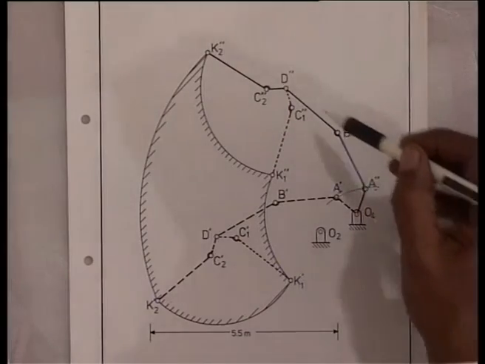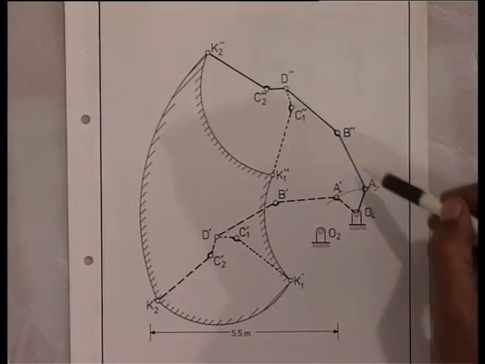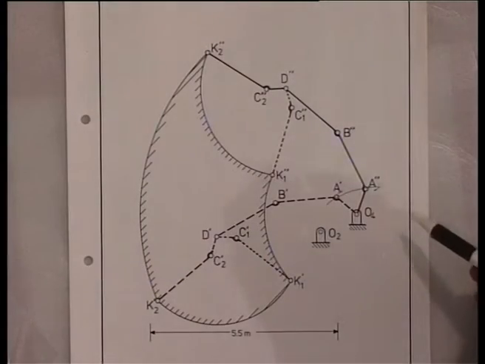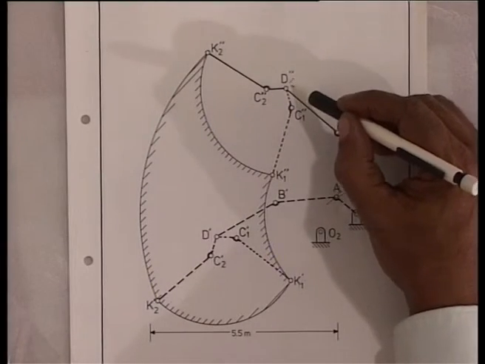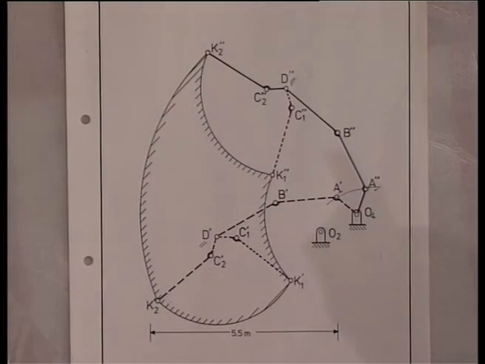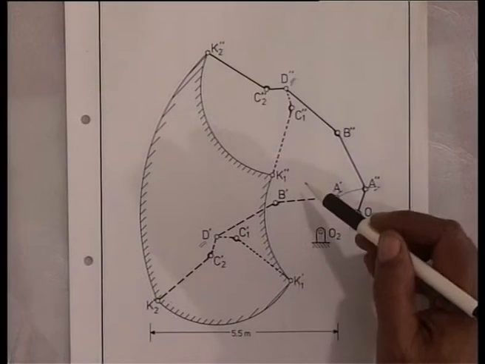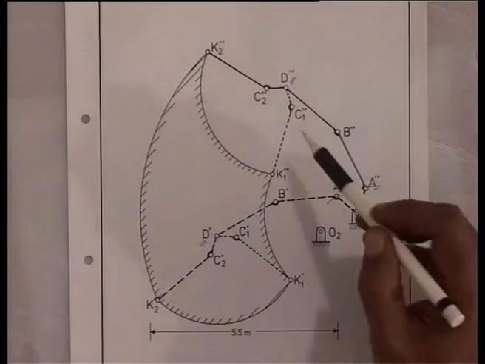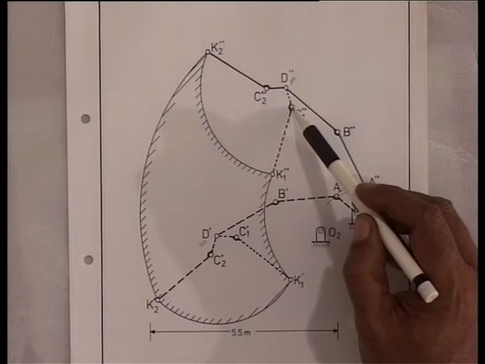O4, A, B and D, all 4 belong to the same rigid body. So, using the tracing paper technique that we have just now seen, I can locate the corresponding position of D as D prime and D2 prime. For the extreme positions, one can see that link 4 and link 7 get rigidly connected and the distance DC also does not change.